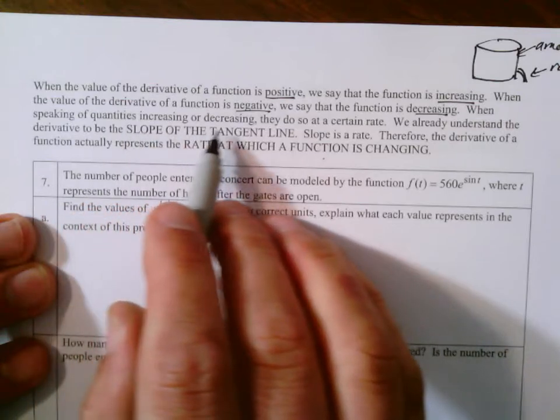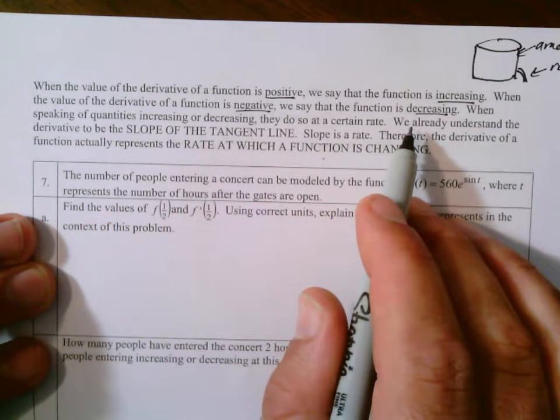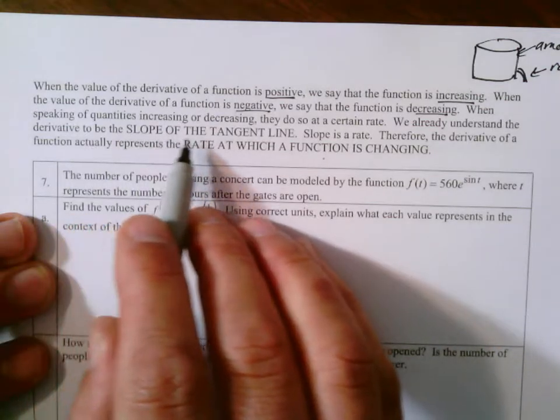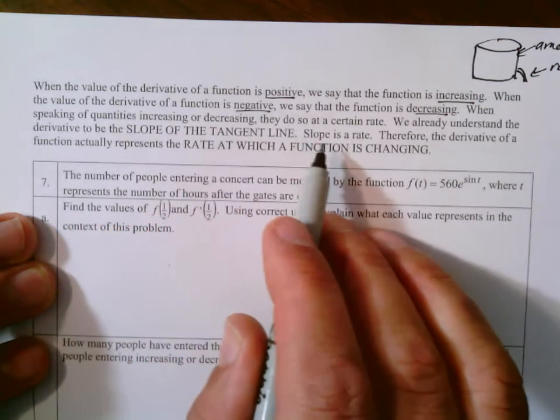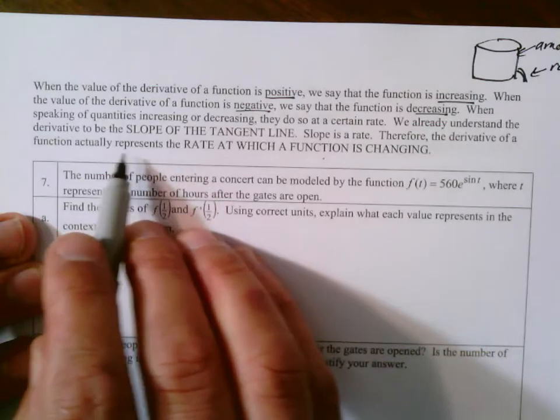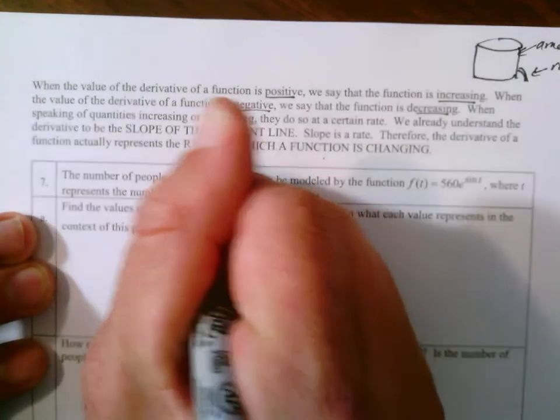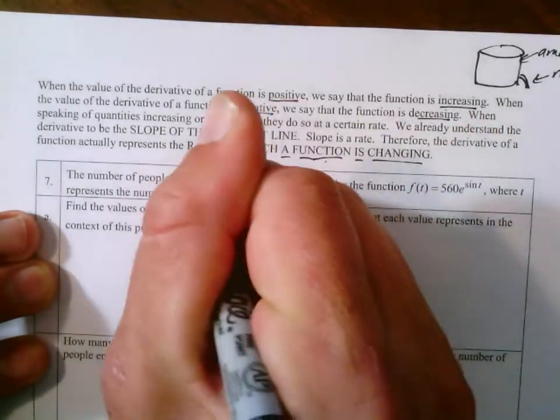So when speaking of quantities increasing and decreasing, they do so at a certain rate. We already understand the derivative to be the slope of a tangent line. Slope is rate. Therefore, the derivative function actually represents the rate at which the function is changing. Huge, huge concept.